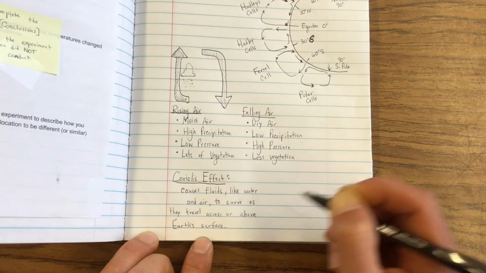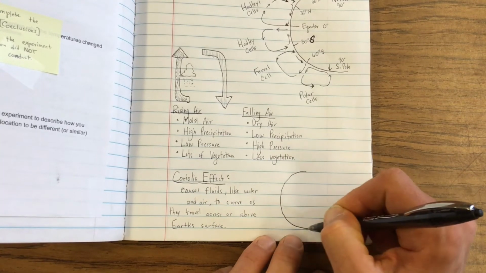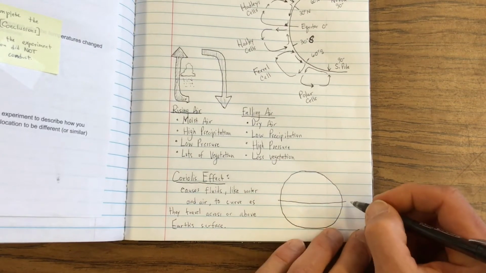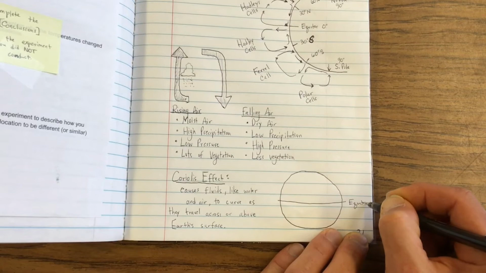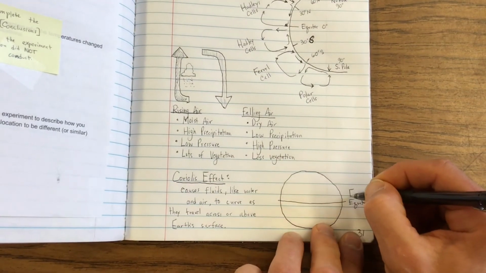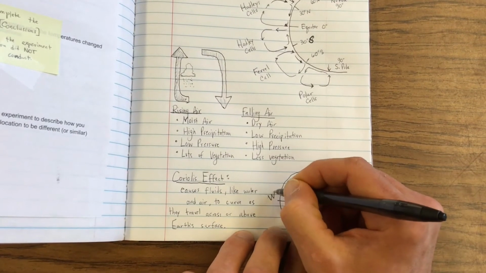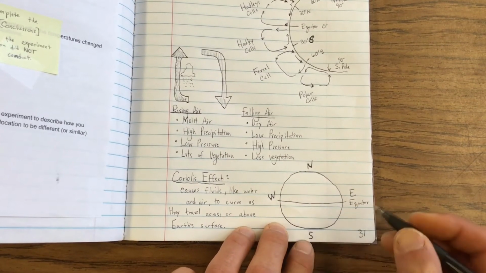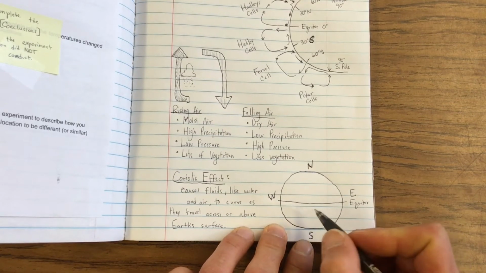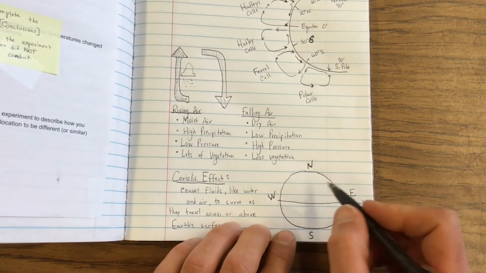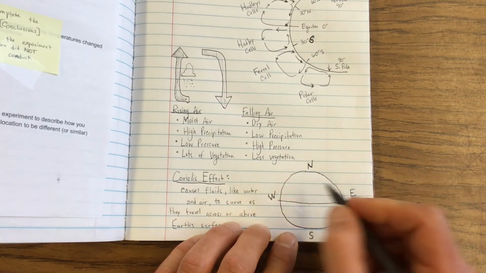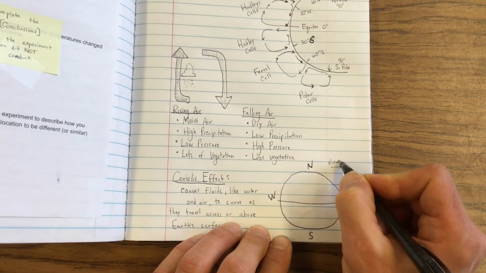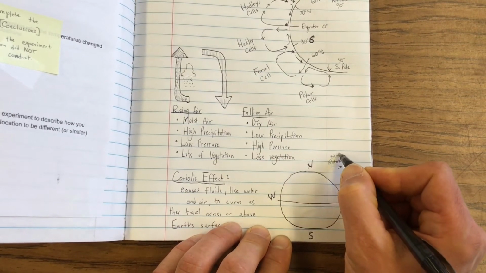Now, as we watched the videos, they gave us some demonstrations to show which direction it would actually go, so we'll just record that here. So if here is my equator, and this is the eastern side of my Earth, this is the western side of the Earth, the northern pole, and the southern pole. What we find is that the Earth is going to rotate from west to east. So our rotation is going in this direction.